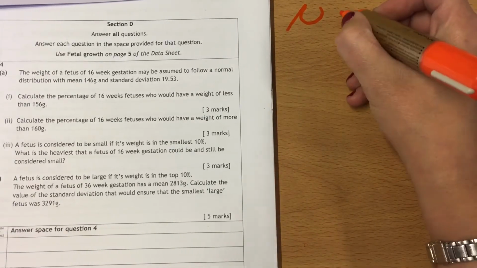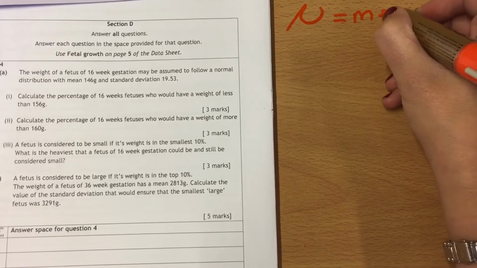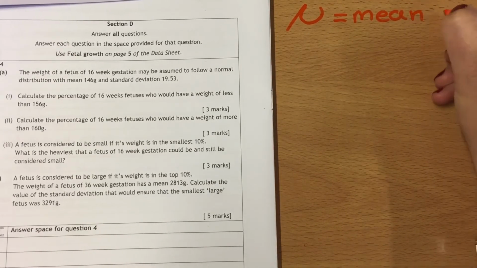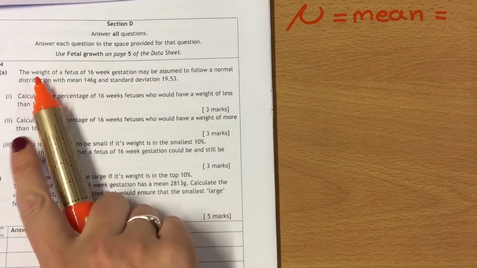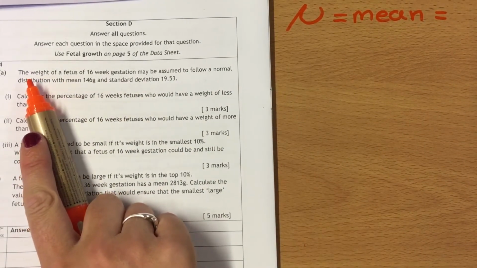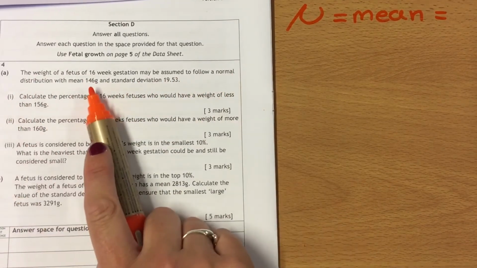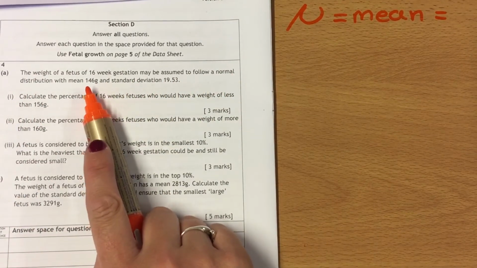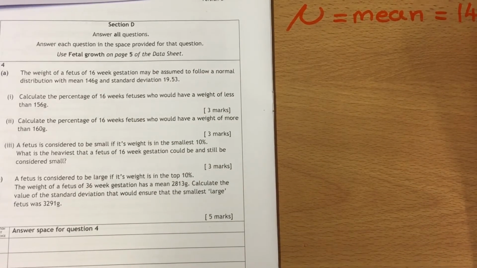So mu is the mean, and in this information we've got the weight of a fetus following a normal distribution with mean 146. So we have a mean at 146.